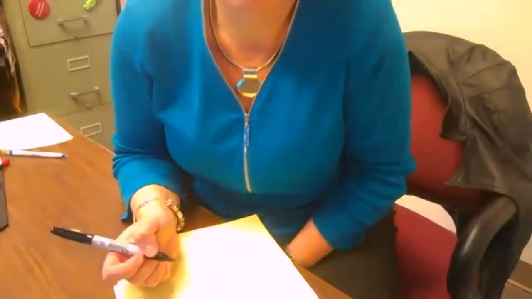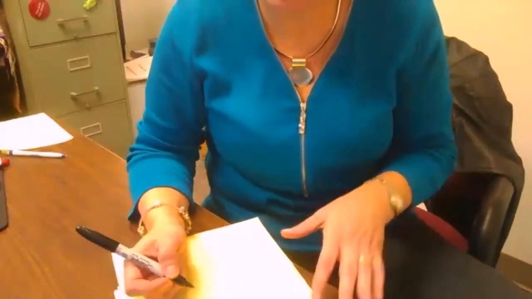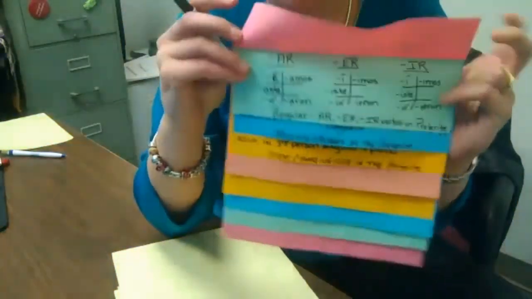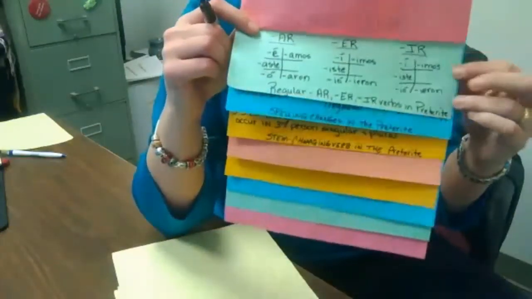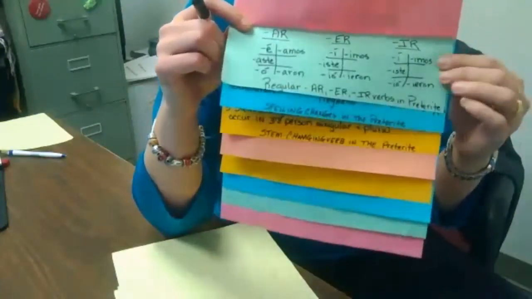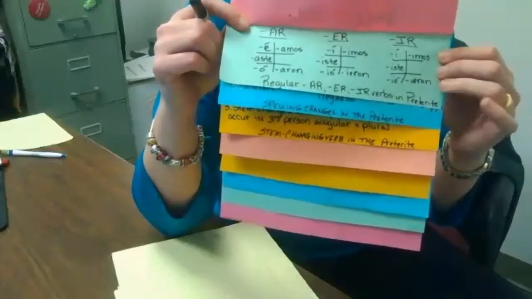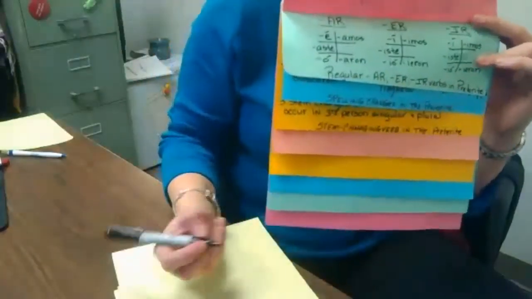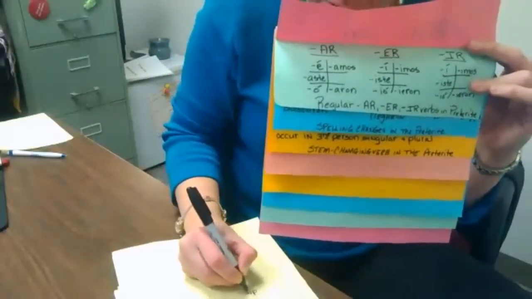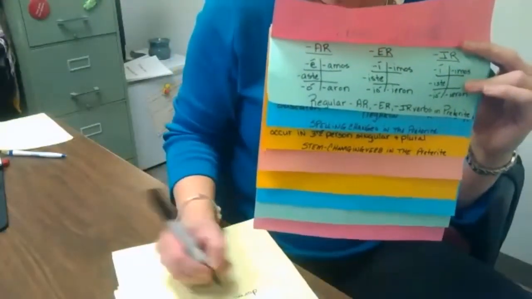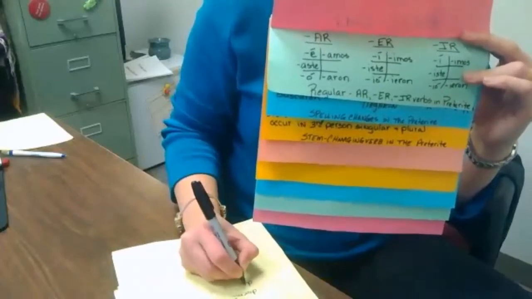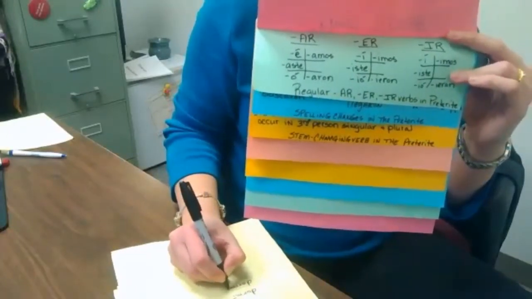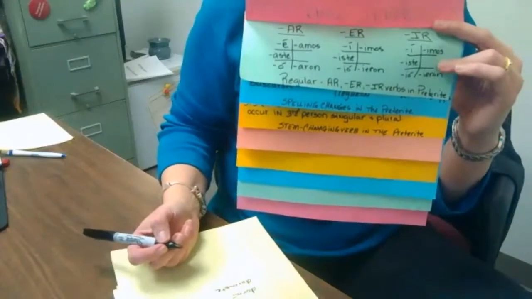So when I conjugate it in the preterite tense, I'm going to use the regular IR verb endings. I'm going to go up to the first page of my book, and I'm going to look, dormir is an IR verb, so I'm going to look at my IR verbs on this side. I'm going to see that the yo form starts with an I with an accent mark. So the yo form is going to be dormí, and the tú form is going to be dormiste, because those are my IR verb endings.